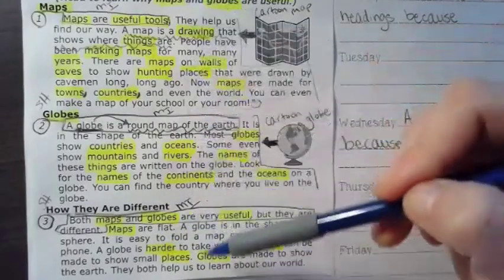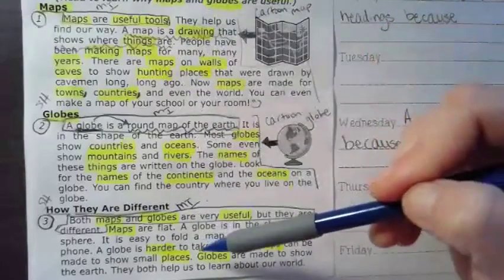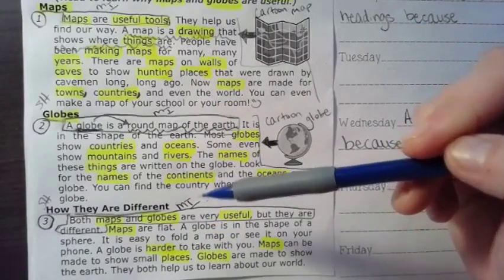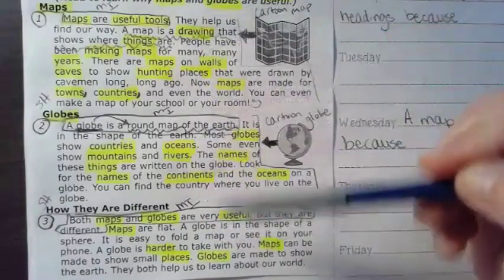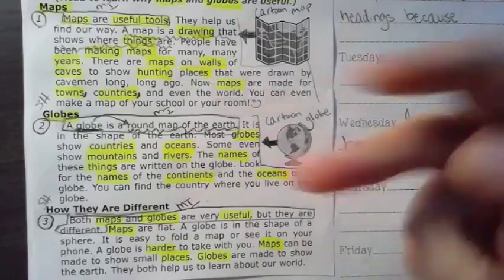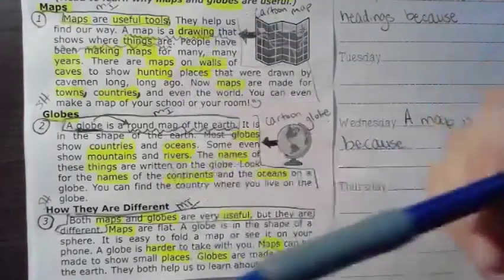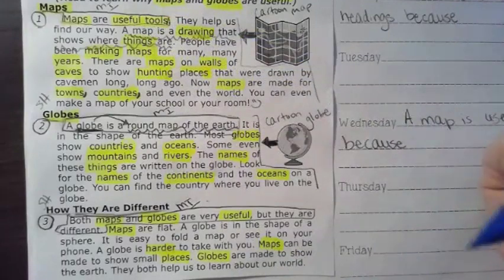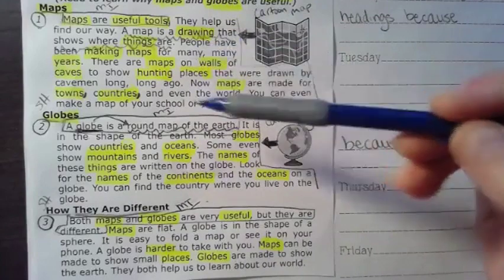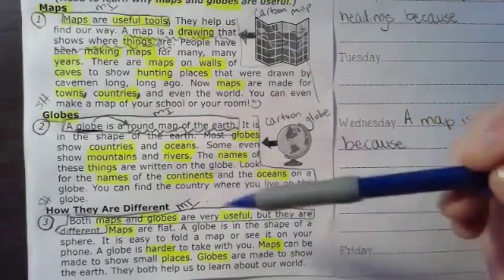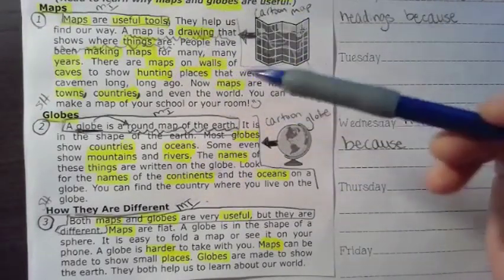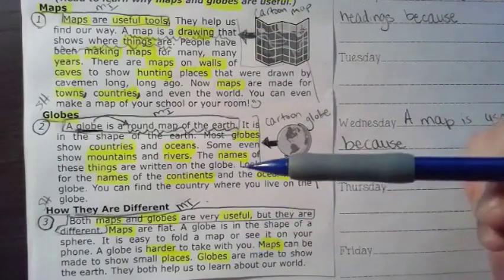But this whole page is not a description about one thing. If this whole page was about jaguars, or specifically Diego's jaguar, then this could be a description text structure. Sequence and order is the second type, and it tells things first, second, third, next, then last, things in order. We don't need to go maps and then globes and then how they're different. That's not in any kind of timeline. That's not in any kind of sequence. So this is not a sequence in order.